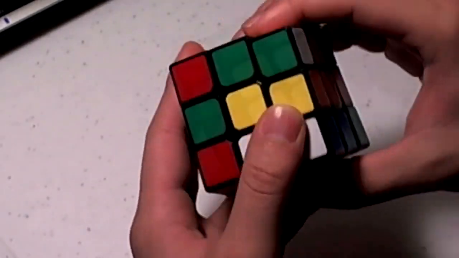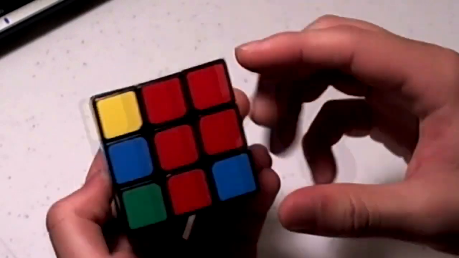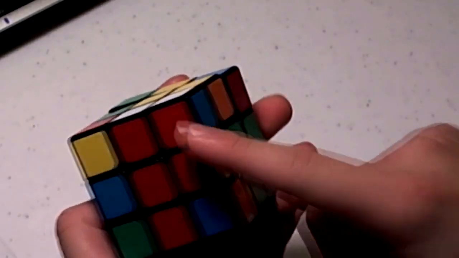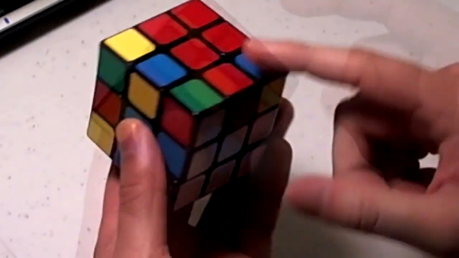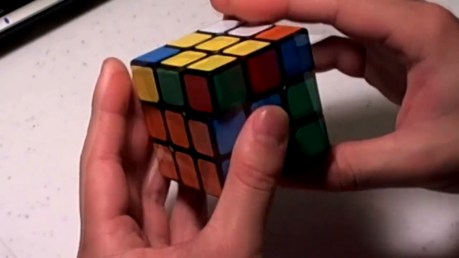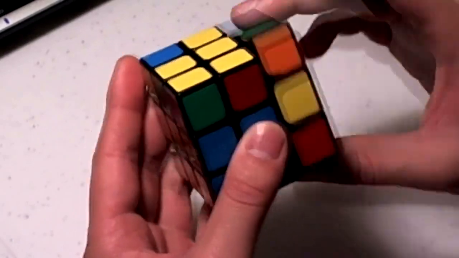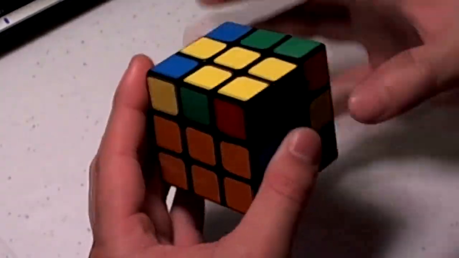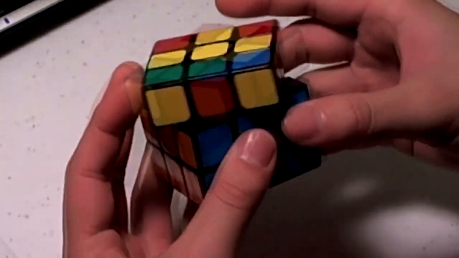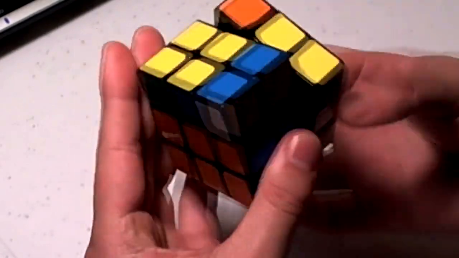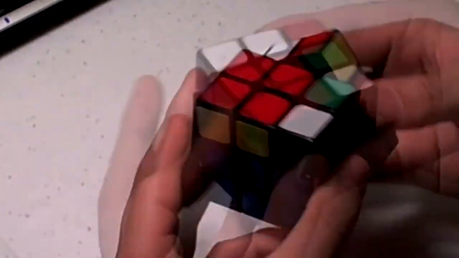Make that green-orange pair and then insert it. And then I have this nice convenient block. So attach it to this piece. And over here, I noticed that this piece is going to end up like this. So I'm going to move this piece over here. And then it's an easy insertion. Then a V perm.